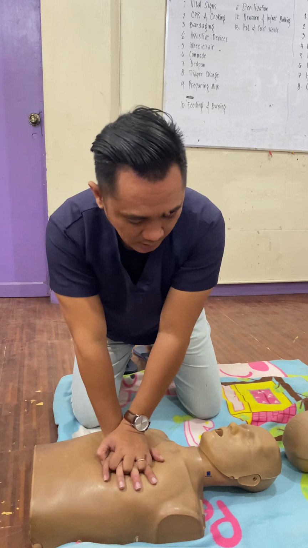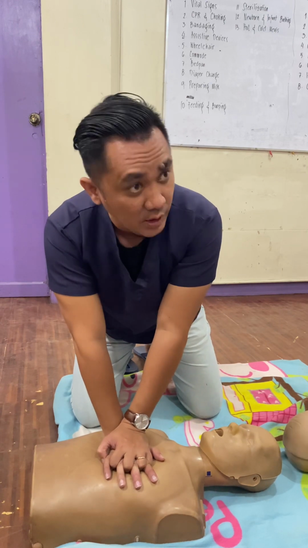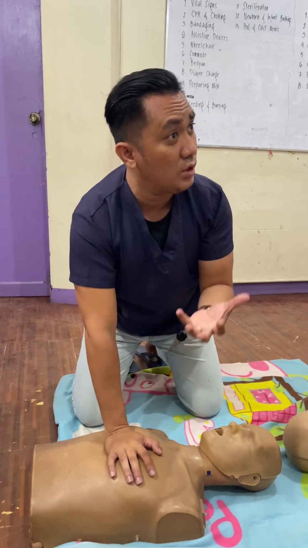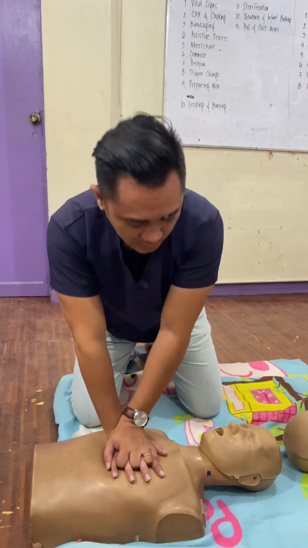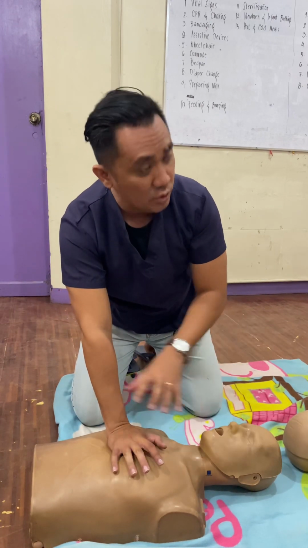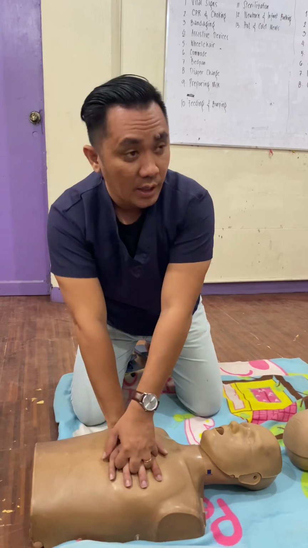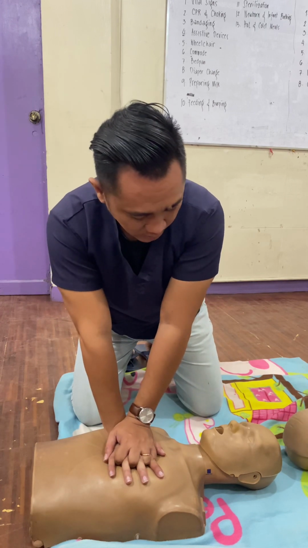Then you can start with the compressions. When you start compressions, make sure that you are also counting using your mouth. Do not count using your mind because you have your assessor observing you. And when you are starting the compressions, make sure that you're also looking at the face of the patient to identify whether they are conscious or still unconscious. So, let's count. Ready? Start.